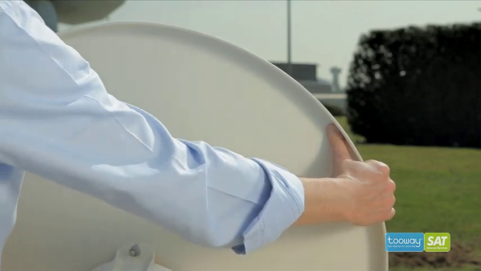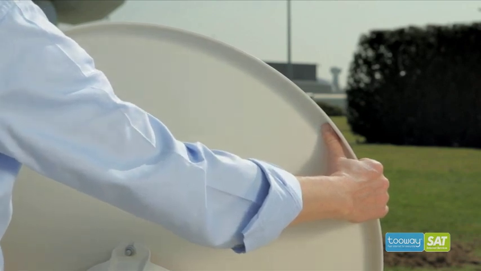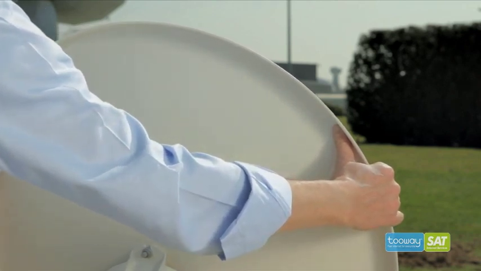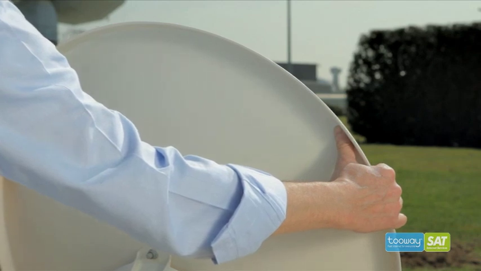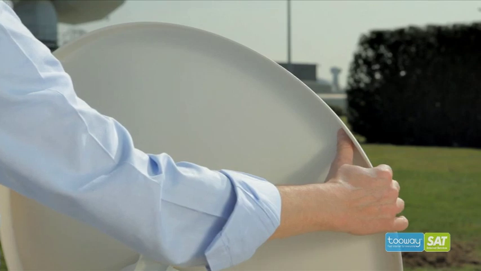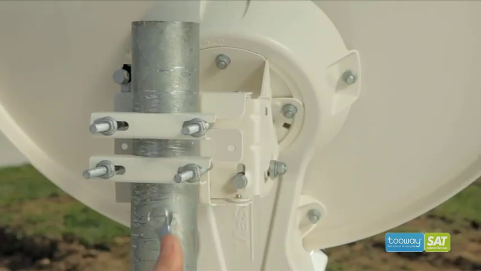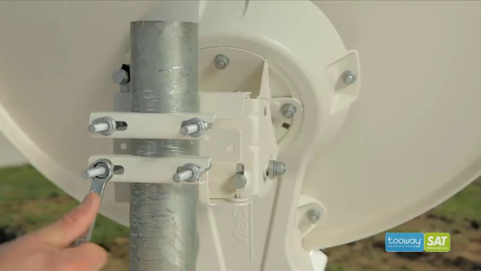You now hear a heartbeat tone. Swing the antenna slowly from right to left until you hear an ambulance tone, which indicates carrier found. You'll then hear the lock tone. At this point, lock off the mast clamps, ensuring that you hear the lock tone at all times.